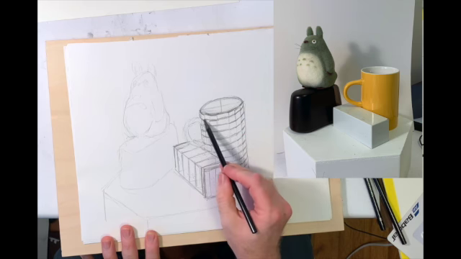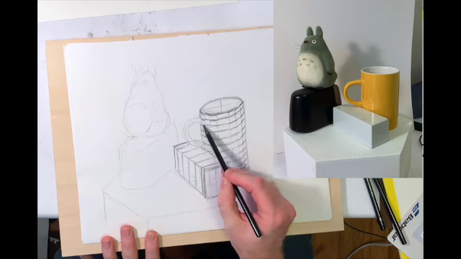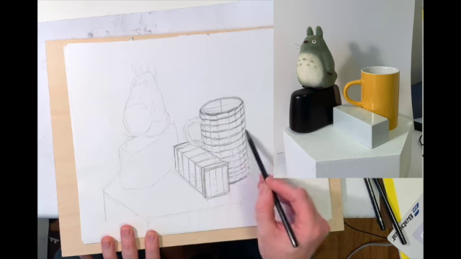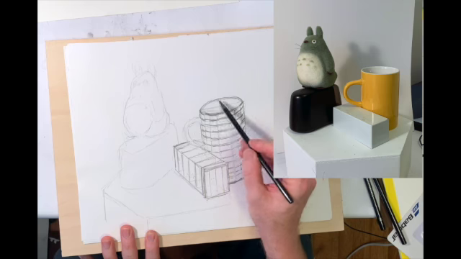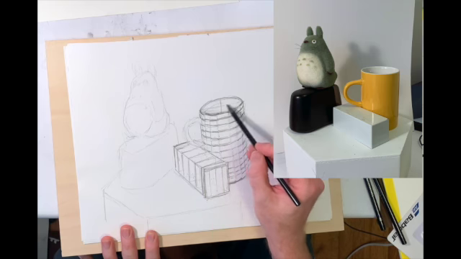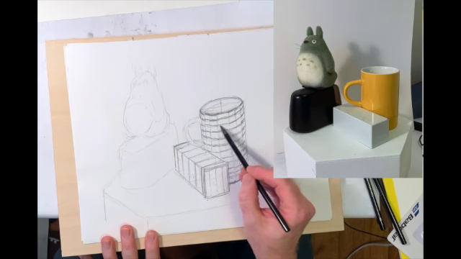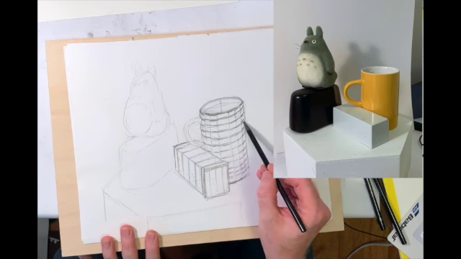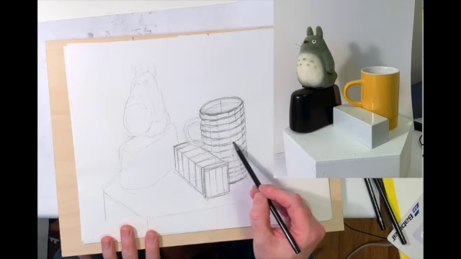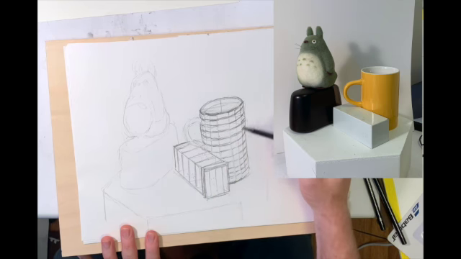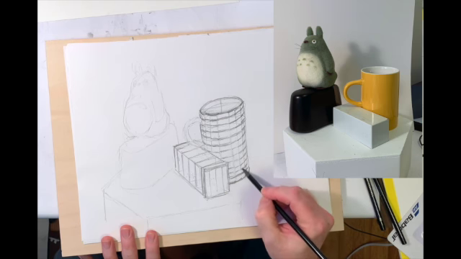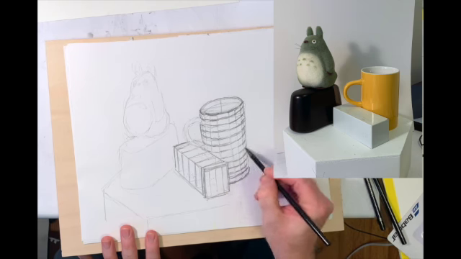So the idea is that it should look almost like I took rubber bands and they're just wrapped around. So again, if this was see-through, we would be able to see the other side of these rubber band ellipses on the other side of the cup, right? So again, hopefully it's all starting to look a lot more three-dimensional just with lines.